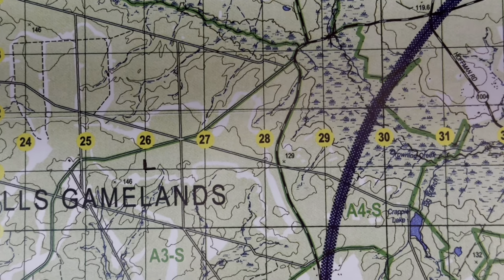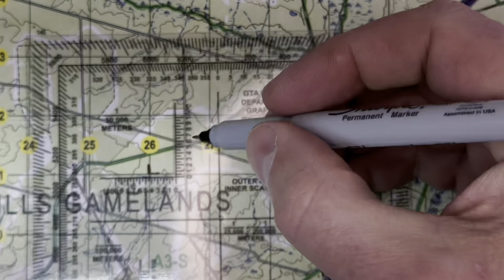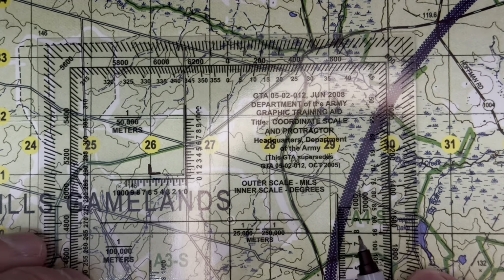So the next thing we'll do is get our 6-digit grid, and for that we need our protractor. I'm going to be using the 1/50 coordinate scale in the upper left-hand corner of the protractor.